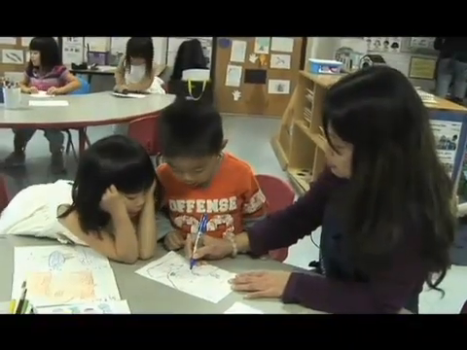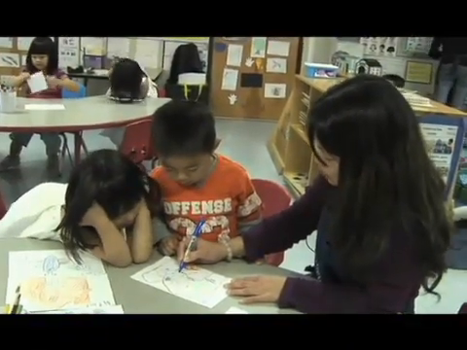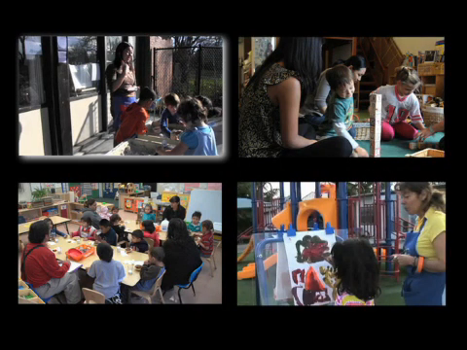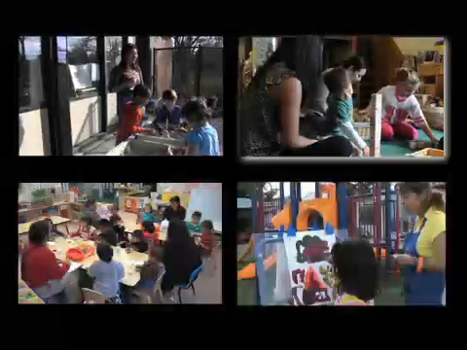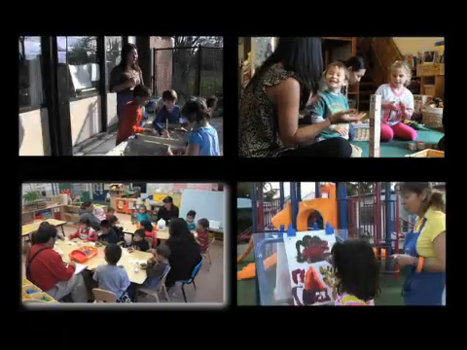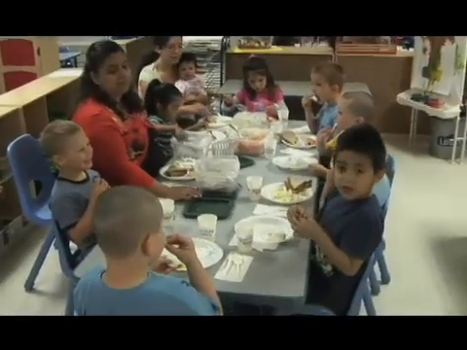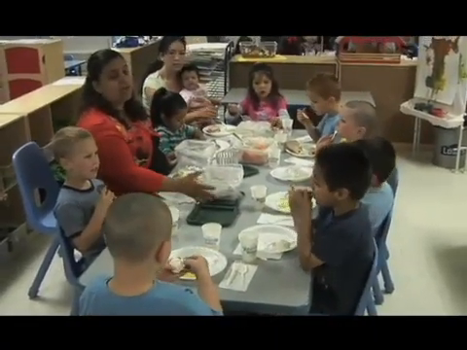In addition, collecting anecdotal records is an example of authentic assessment. The assessment information is collected in real-life learning experiences and activities, while playing at the sensory table, building with blocks, having a snack, or exploring the playground. Let's listen to teachers talk about how they collect and use anecdotal records in their own classrooms.